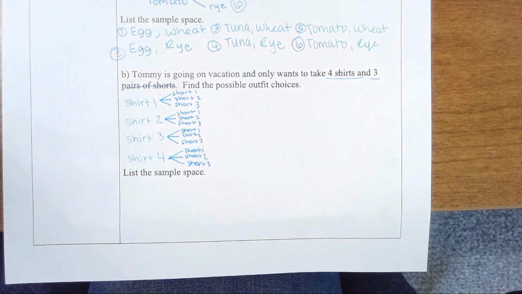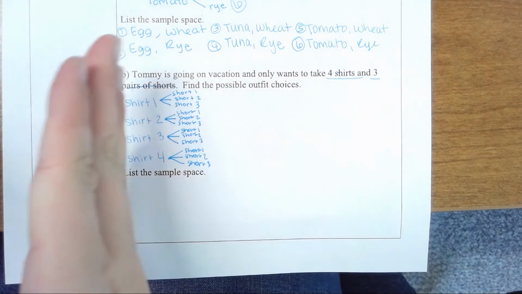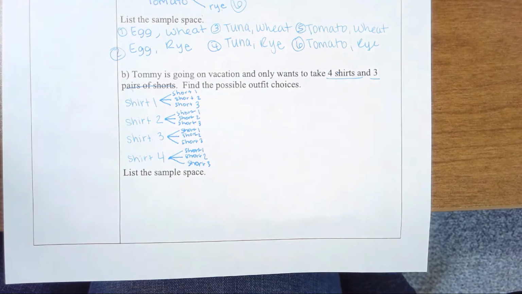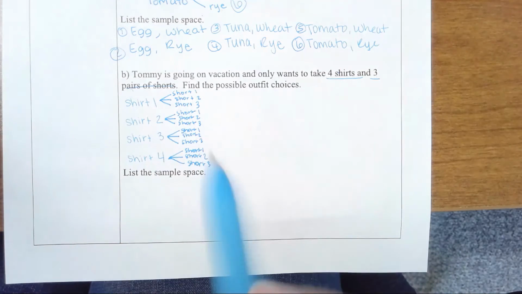Okay, so again, your first option that you're choosing from is your first column in the tree diagram. Then whatever your second option is, that is your second column in your tree diagram. And you just want to make sure that however many options there are, that's how many branches you have coming off of this.